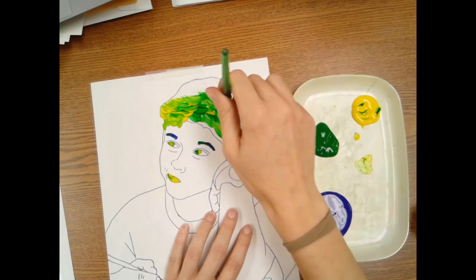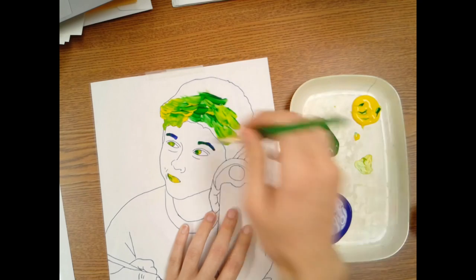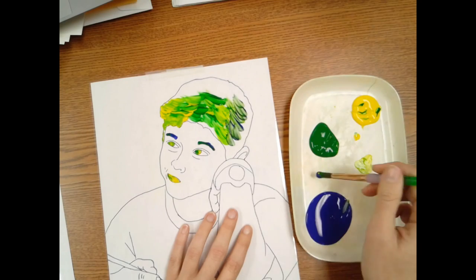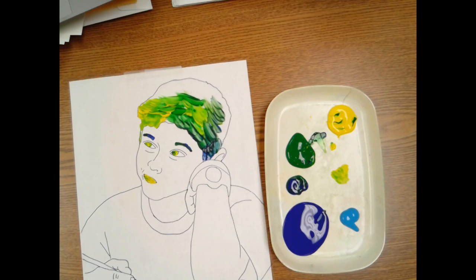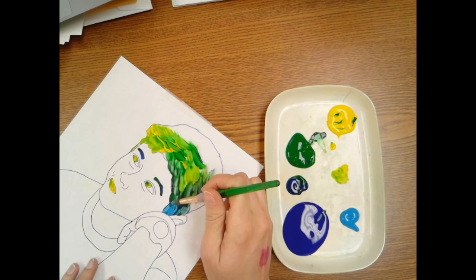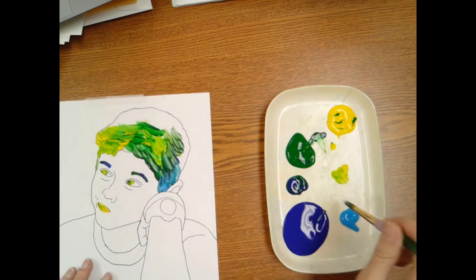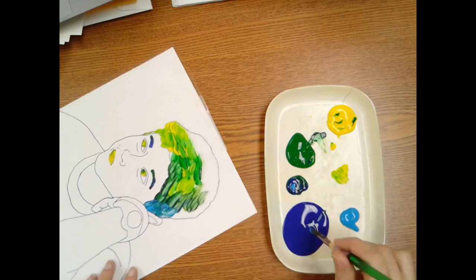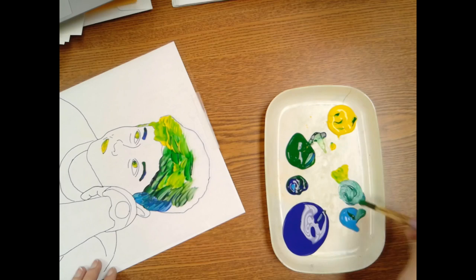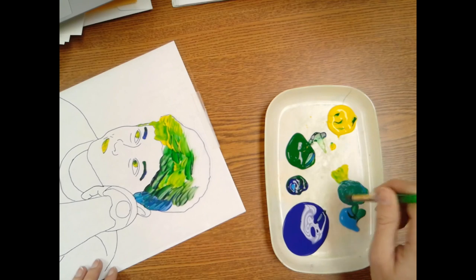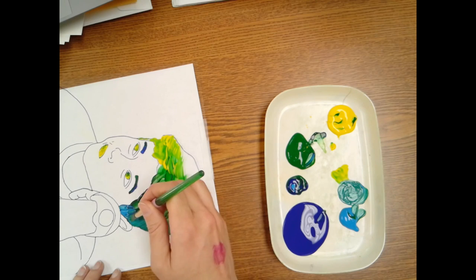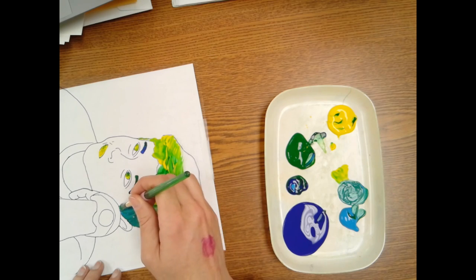You can even mix these colors together to create new colors, which will create tertiaries or intermediate colors. While trying to remember my good painting techniques, I am also using small brush strokes and layering the color in the shapes that I want to paint in. You will leave the skin unpainted so that we can see the background underneath.